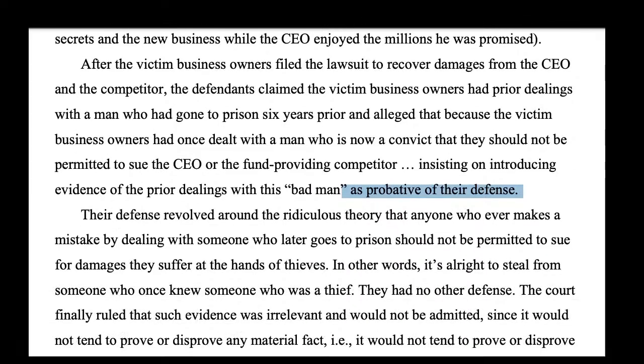Their defense revolved around the ridiculous theory that anyone who ever makes a mistake by dealing with someone who later goes to prison should not be permitted to sue for damages they suffer at the hands of thieves. In other words, it's all right to steal from someone who once knew someone who was a thief. They had no other defense.